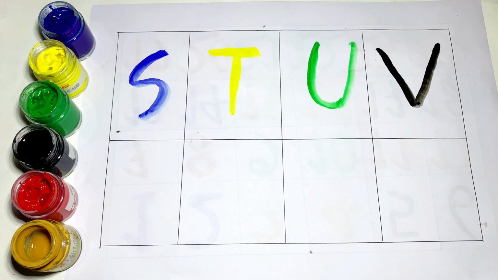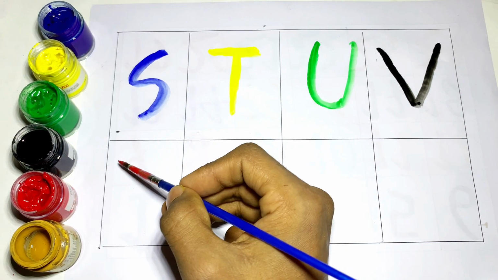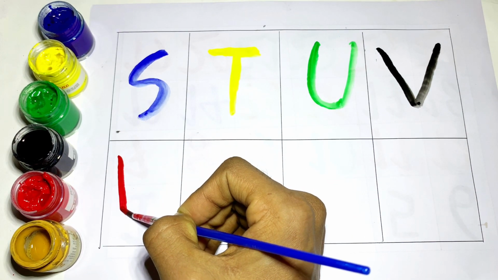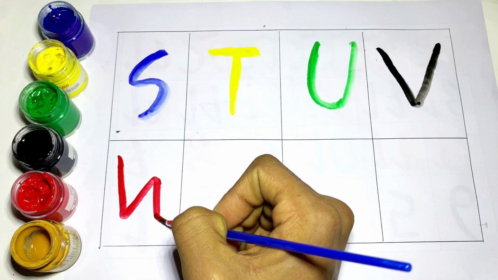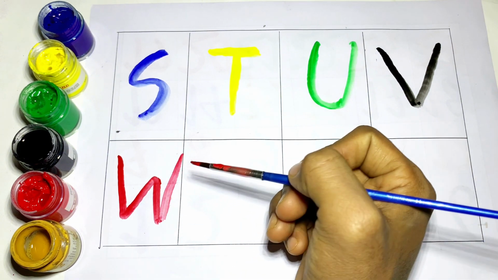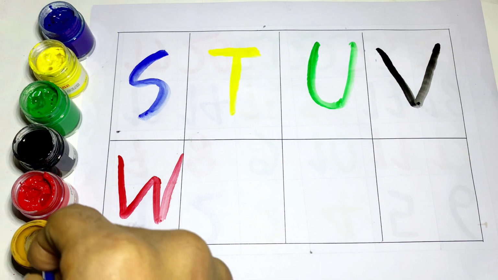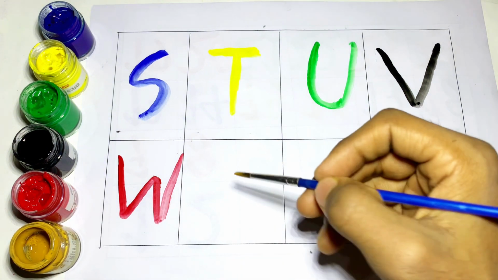Kids, now draw W. W is for wolf, W is for watch, and use red color. Kids, now draw X. X for X-ray, X for xylophone, and use yellow ochre color.